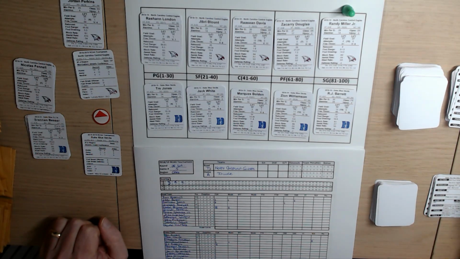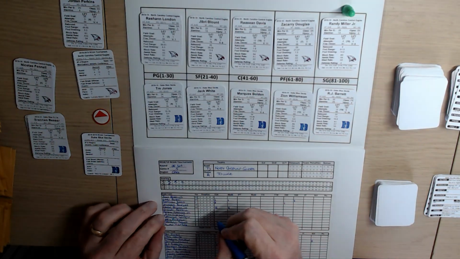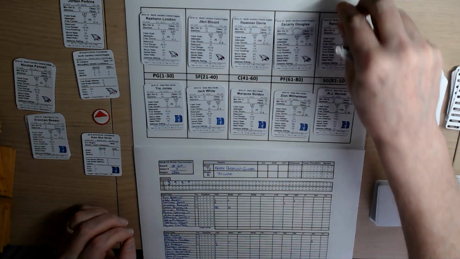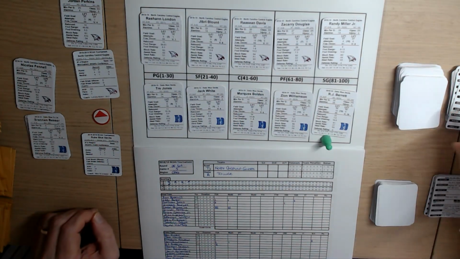36, he's 20, he was 6 the previous card, so that's 2, 8 to take off, that's 39, so that basket is good. Randy Miller's 4th shot and his 3rd basket, and North Carolina have an 8-2 lead.